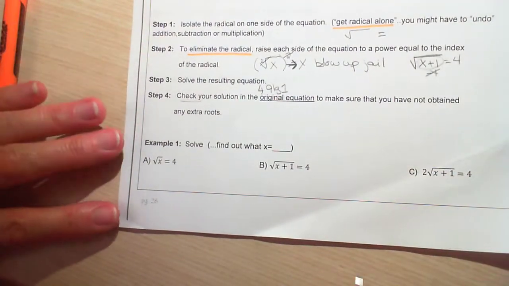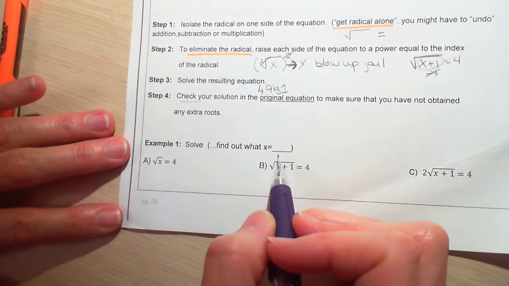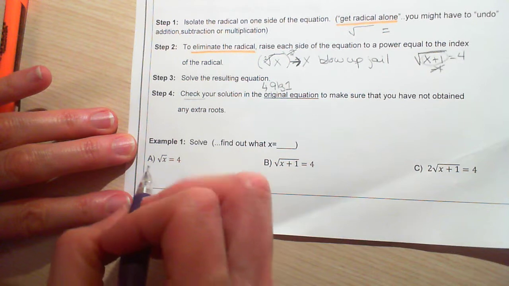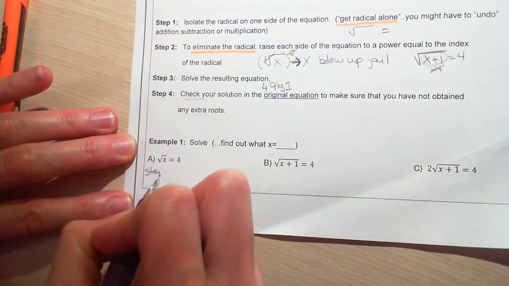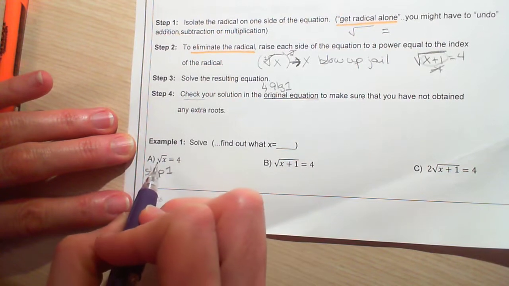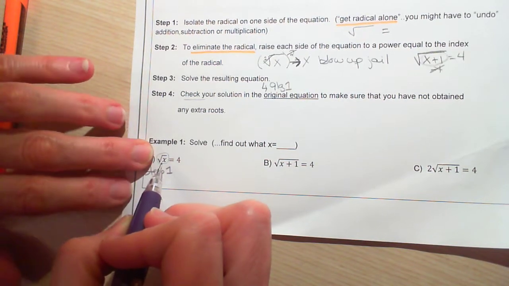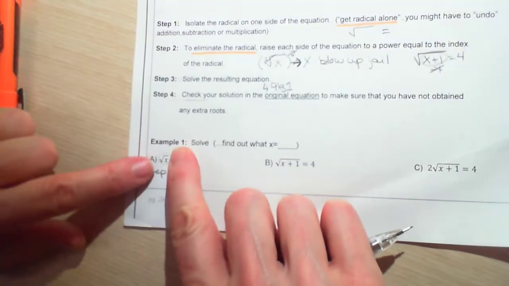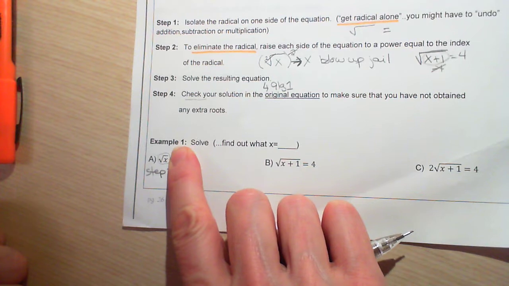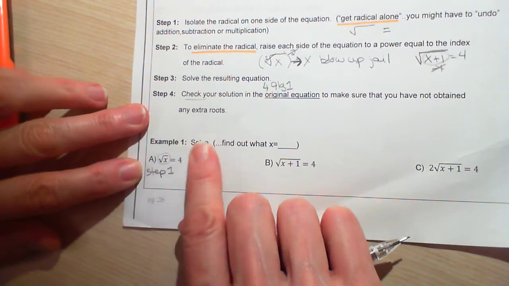So this is what they're going to look like. So we're solving, so we're finding out what x is equal to. So if you think about step 1, which is get the radical all alone on one side of the equal sign. Well, here's my radical. And if you look, there's nothing on this side of the equal sign with that radical. And what I mean by nothing is there's no numbers outside of the jail.